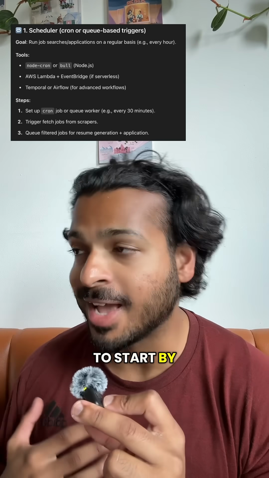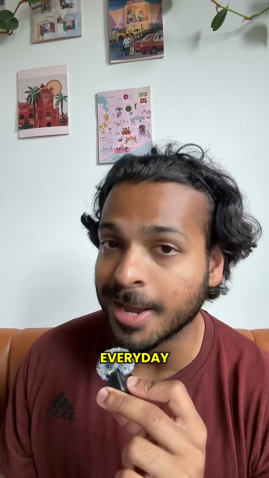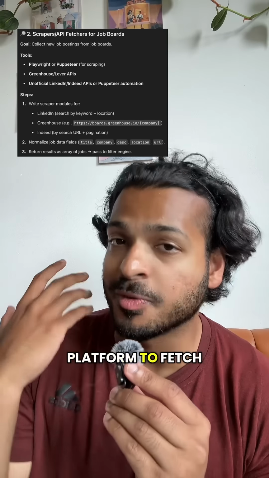You'd need to start by adding schedulers, aka cron jobs, which trigger the job search process every day. The cron jobs would then use scrapers or APIs depending on the job platform to fetch the job data.